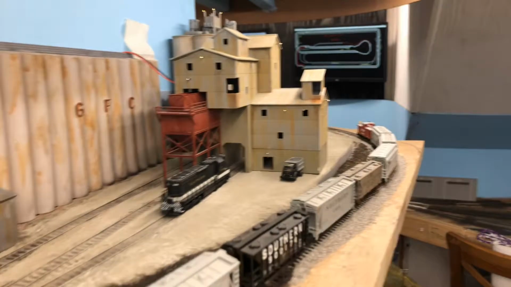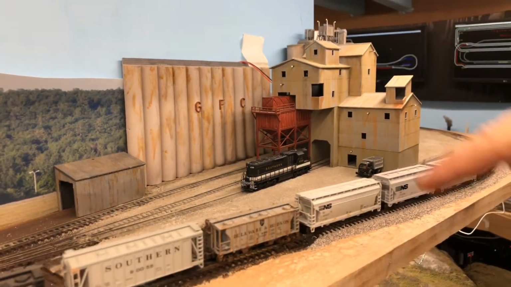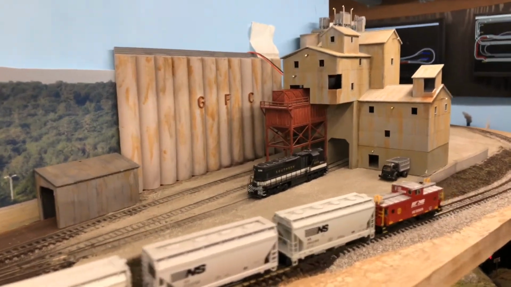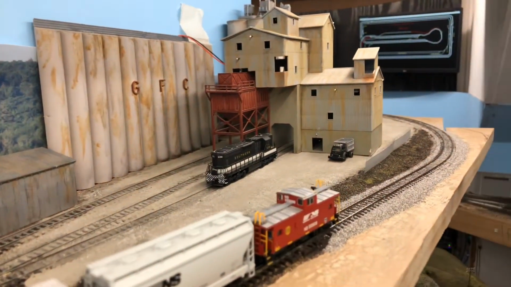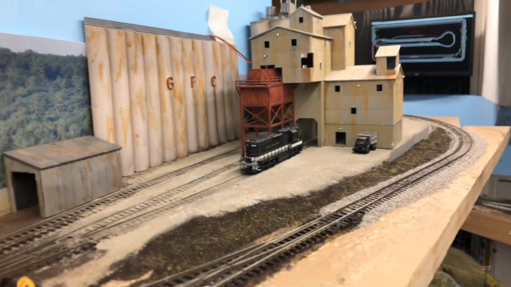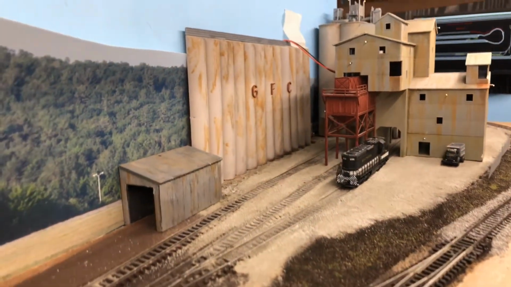This locomotive here is going to be the actual switcher for this industry and the gravel and the grain industry right behind this one. So that's the locomotive that would pick up any cars delivered here in the main and start moving them around these 2 facilities.